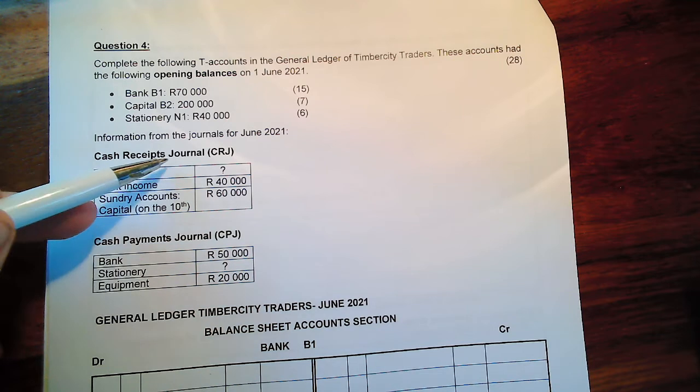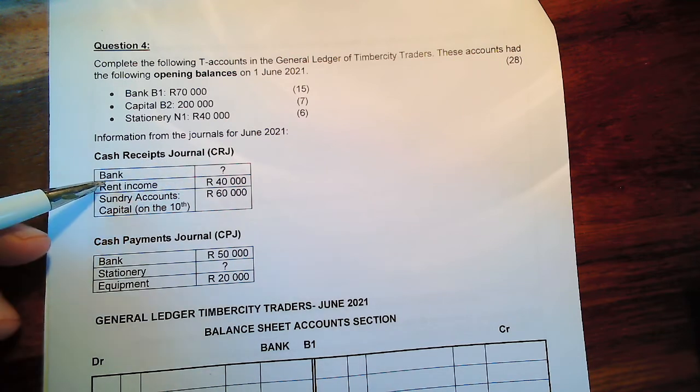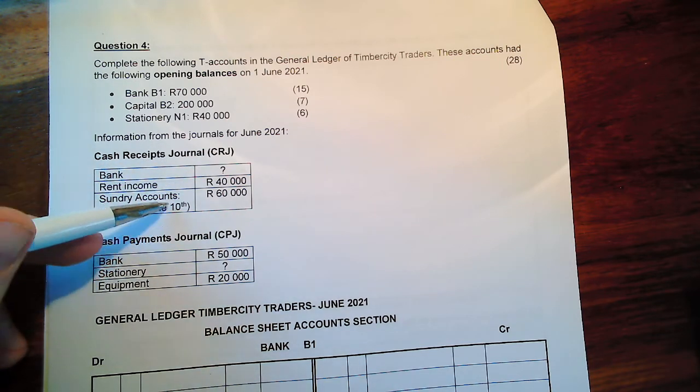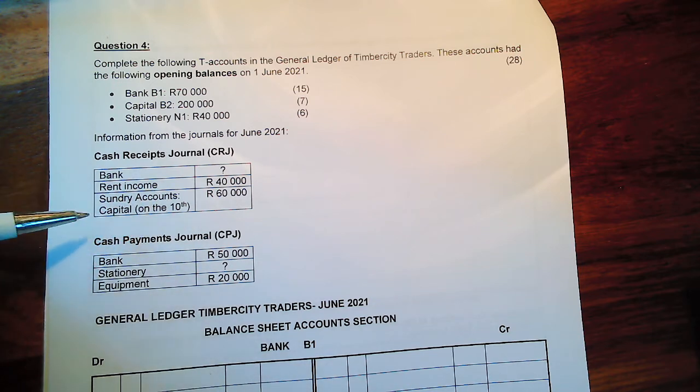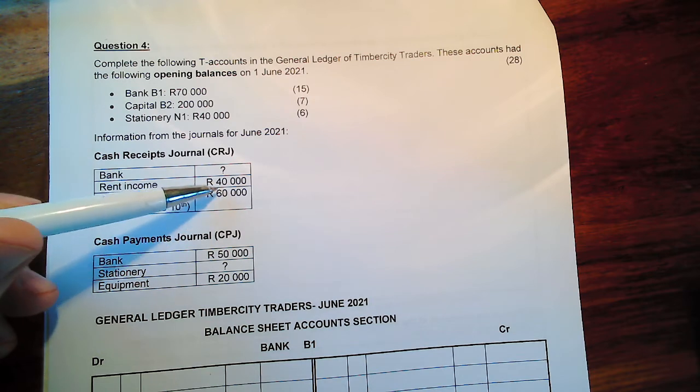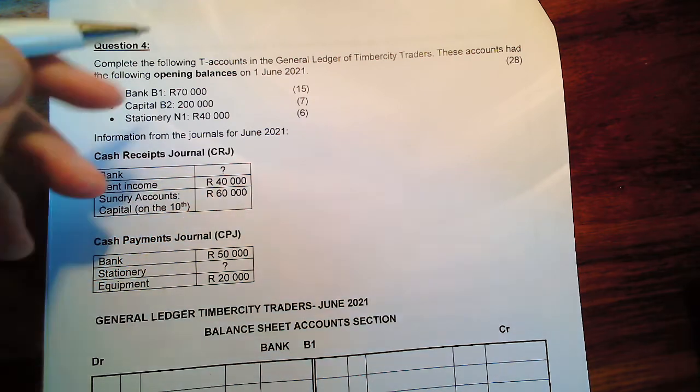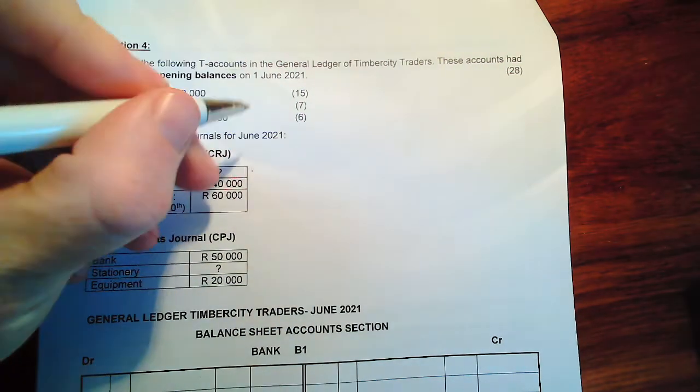Cash receipts journal, CRJ, the bank account is the total of everything that went through the bank account. And what did we receive? We received rent income and we received capital on the 10th. Okay, if we add these two together, that question mark will add up to 100,000 Rand.